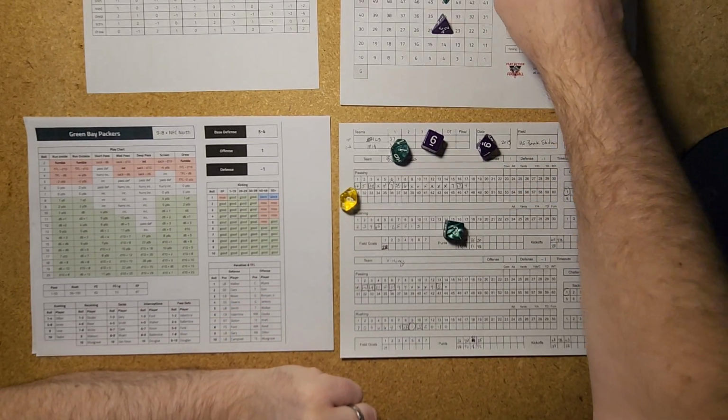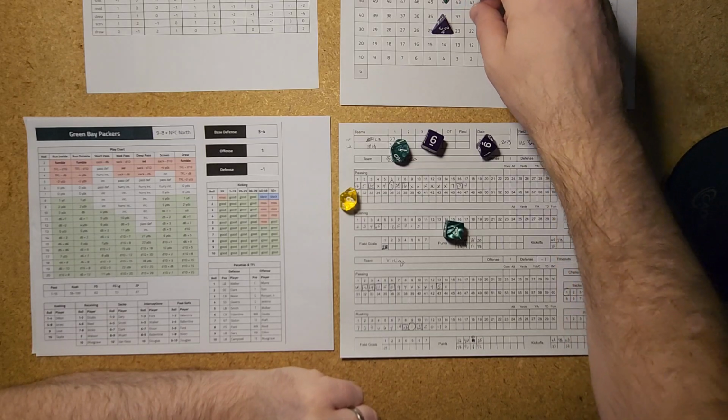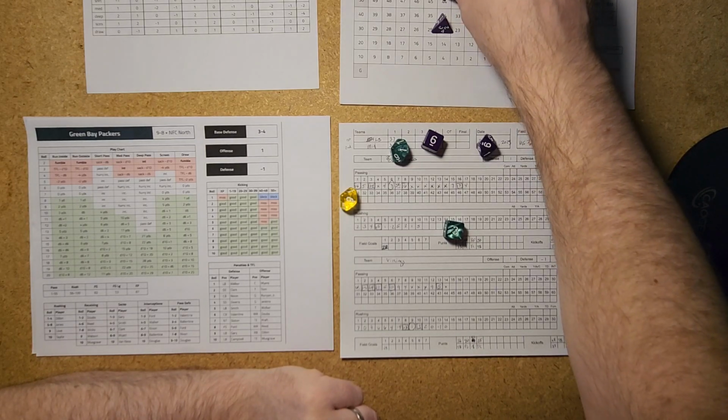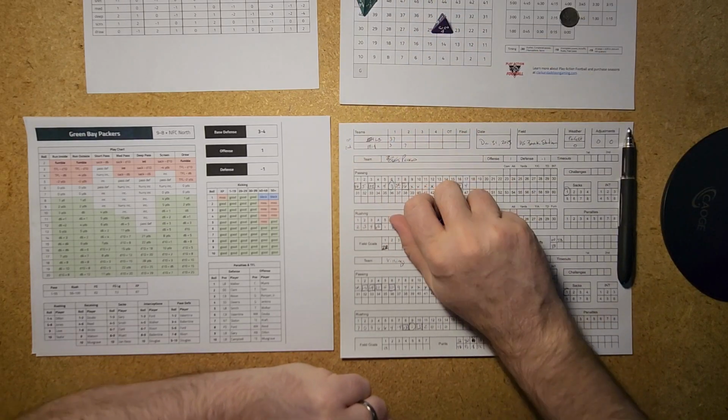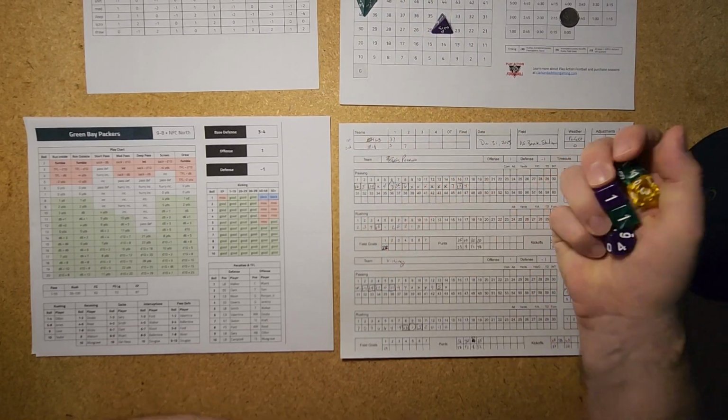We're going to have the 2-minute warning. That'll bring up 2nd down. And what did I say? 4 yards. So takes it out to the 40. It's 2nd and 6 from the Green Bay 40.